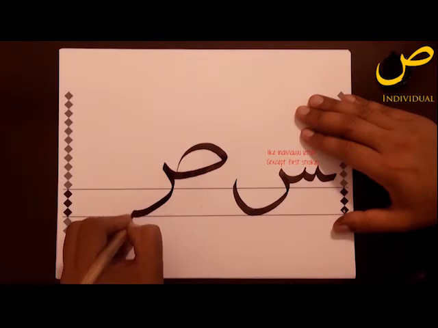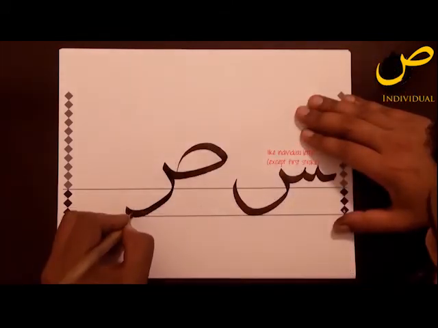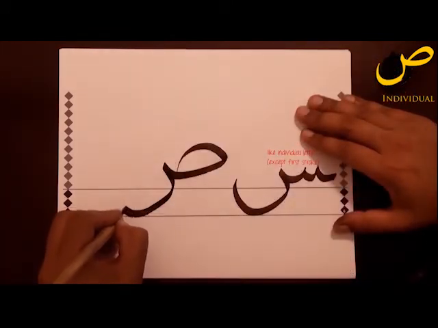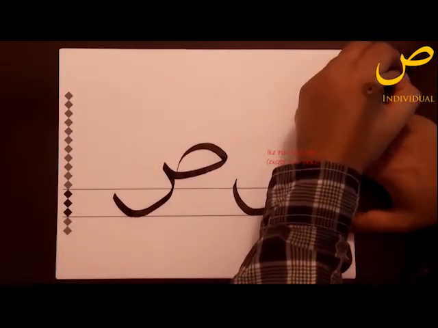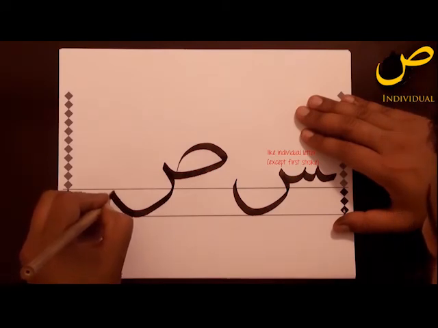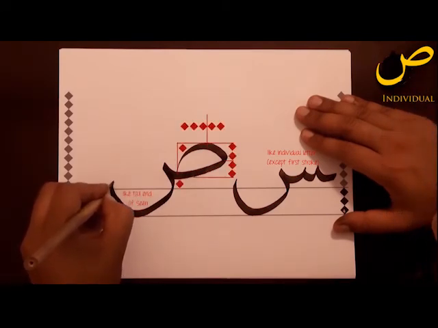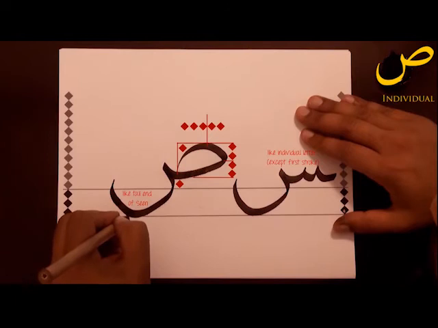So you go down 2/3 of the way, curve back up 1/3 of the way, and stop at the top baseline. Here are the measurements for the letter Sad.